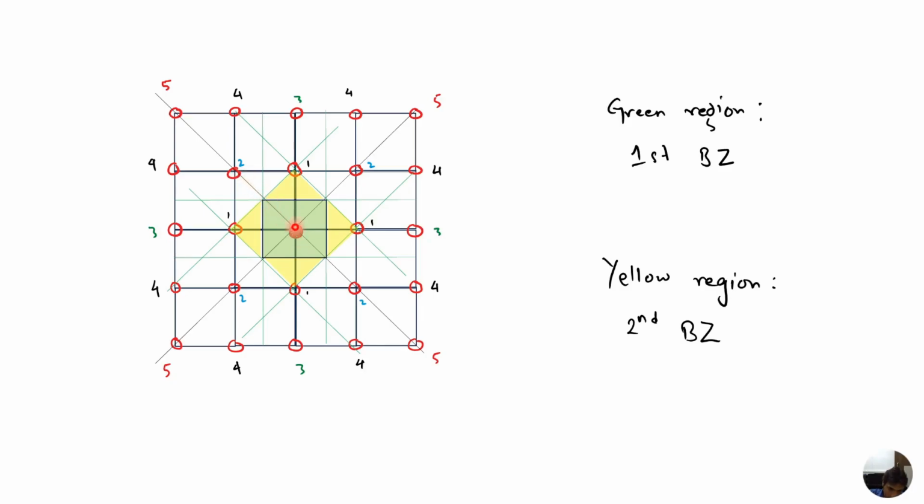So the perpendicular bisector of this line is going to be this. Now to reach the region in yellow, you start from the origin, cross exactly one Bragg plane at this point, and then you reach here. If you go beyond this, then you have to cross other Bragg planes as well, but you have to cross only once.